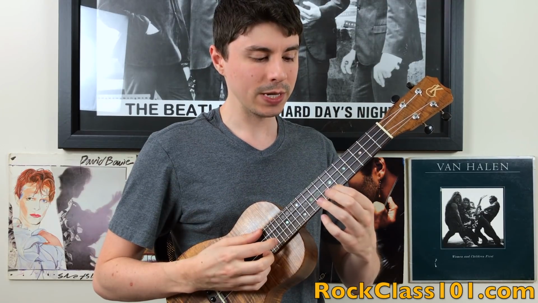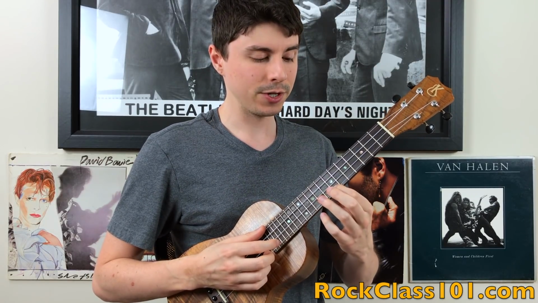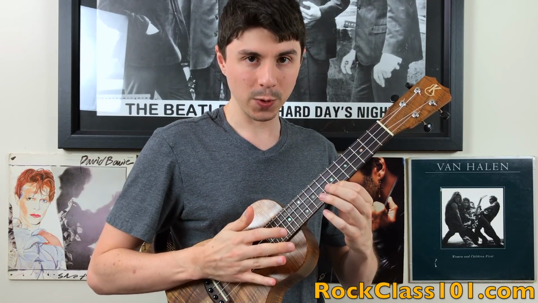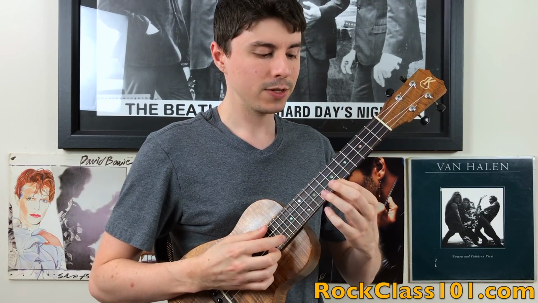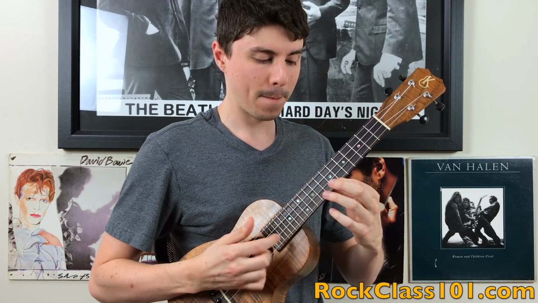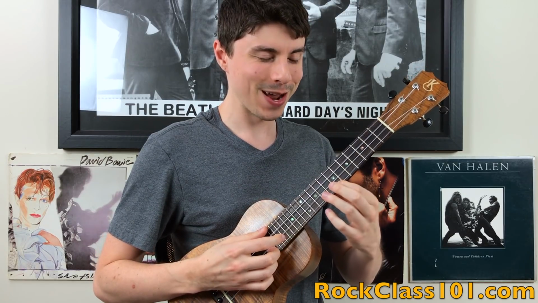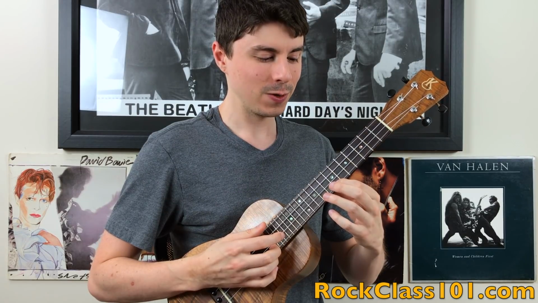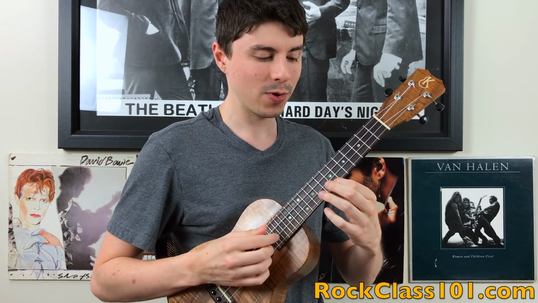So you have to do both together. You have to do the lift up of the first string, and you have to do the pluck and then mute with the palm of the right hand, in unison. Check it out. It's really quick, right? Let's slow it down. You probably just want to hit pause right now and practice this.